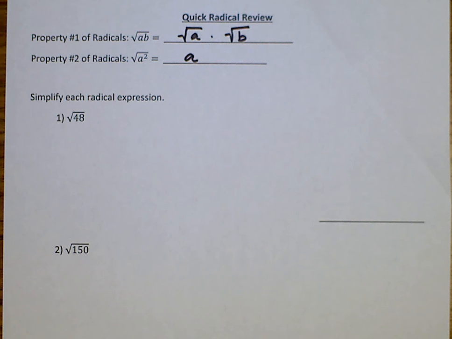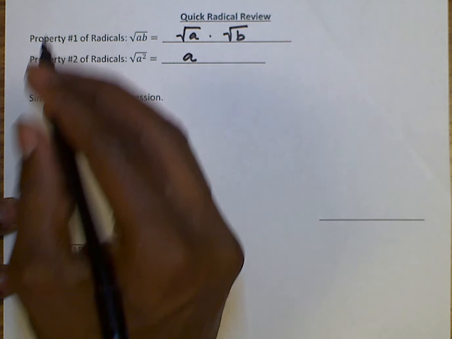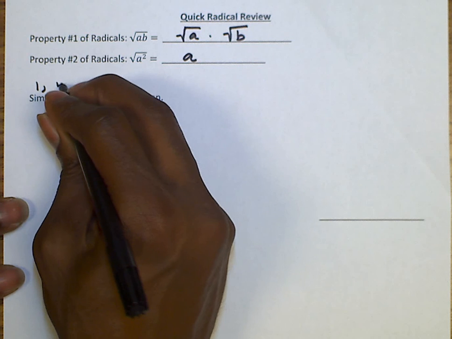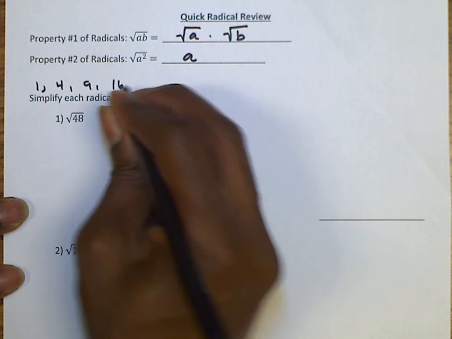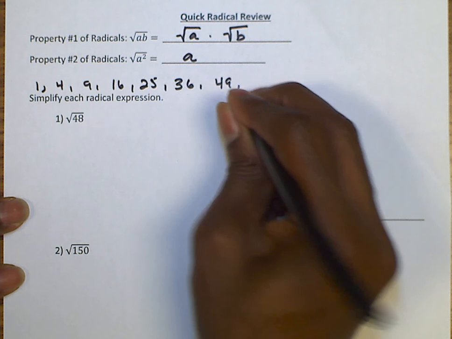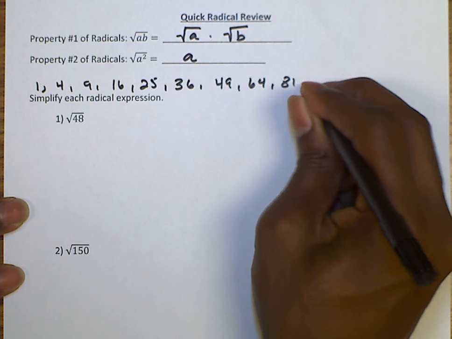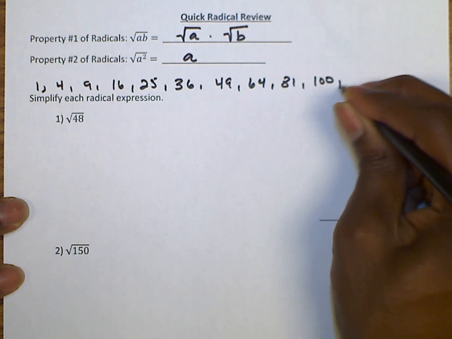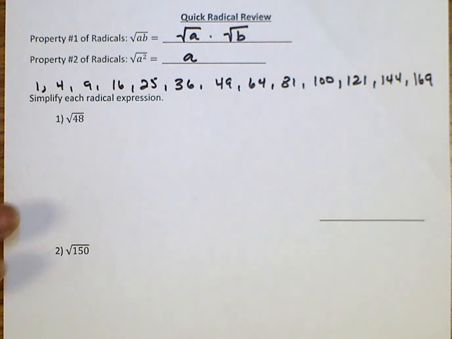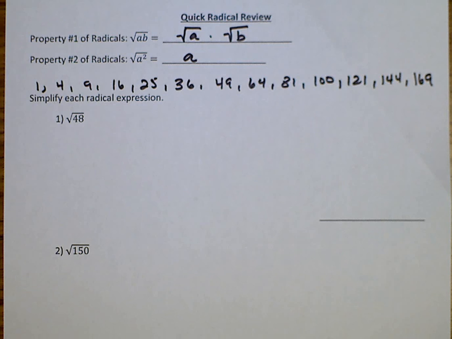Okay, recall that the special numbers that we will want to keep our eyes open for are 1, 4, 9, 16, 25, 36, 49, 64, 81, 100, 121, 144, 169. If you remember 196 and 225, those are the perfect squares up to 15. Okay, so these are the ones that should be on the tip of your tongue as you're doing these problems.